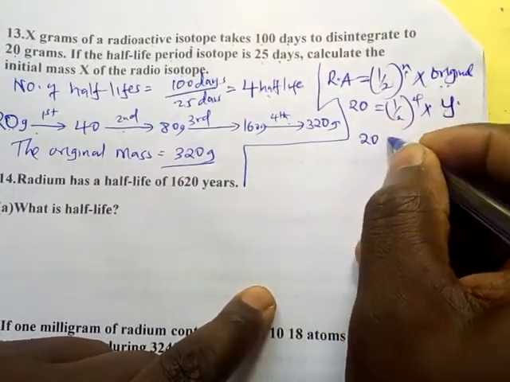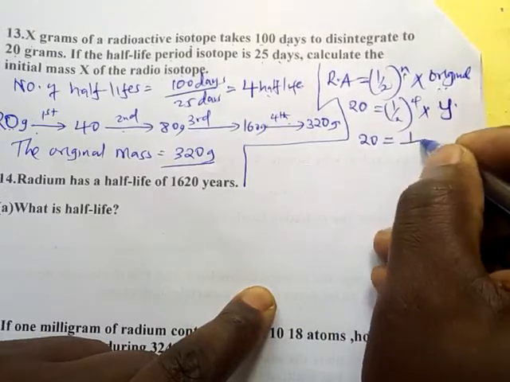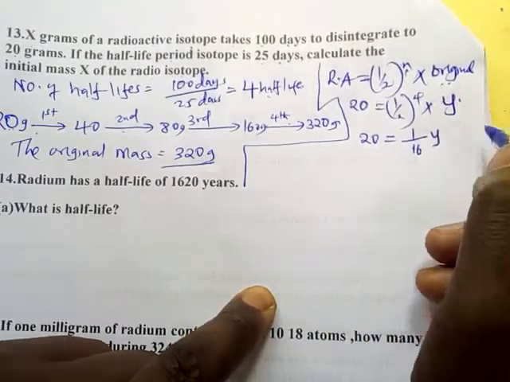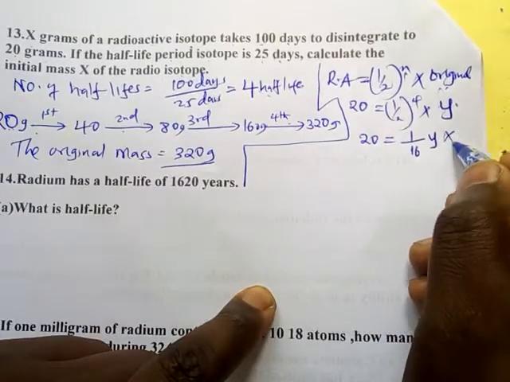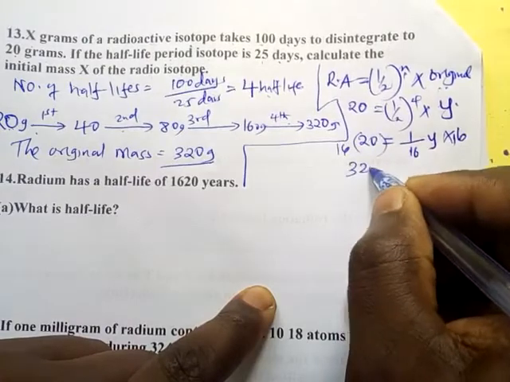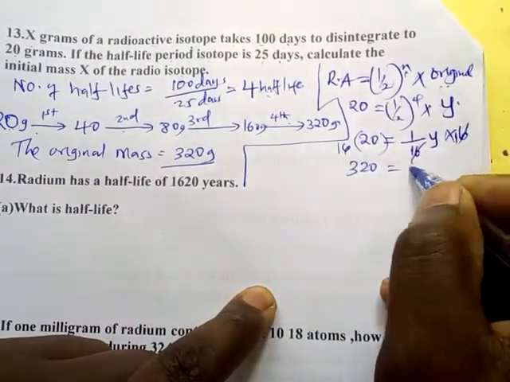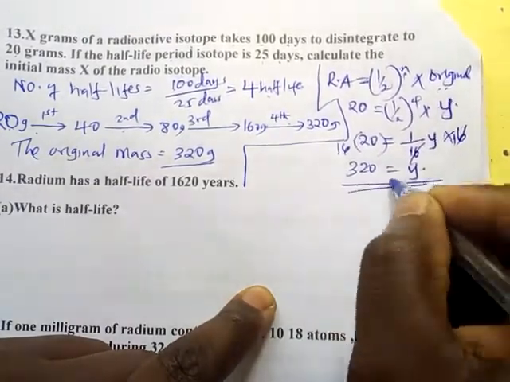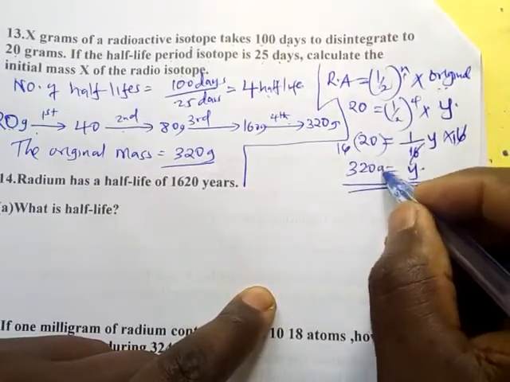So 20 equals 1 over 16 y. Multiply both sides by 16. So this is 320 equal to y. So the original is 320 grams.